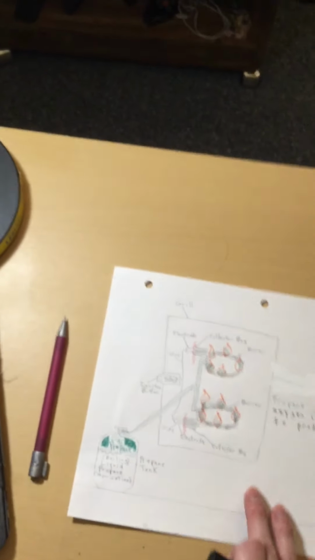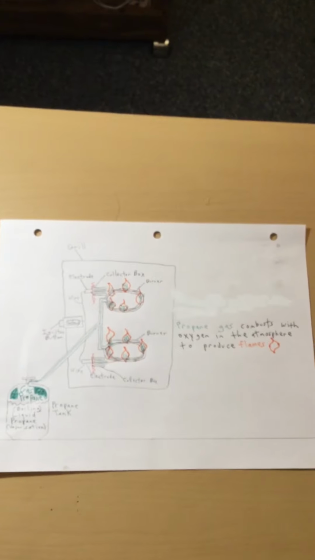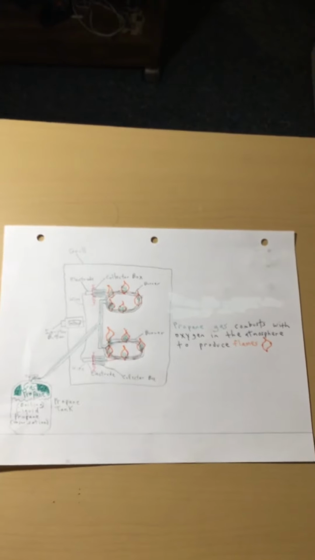So this is a diagram that I drew of the propane tank for the barbecue and also the grill. And I just wanted to further explain, because some people learn better through visuals, through a diagram. I do anyways.